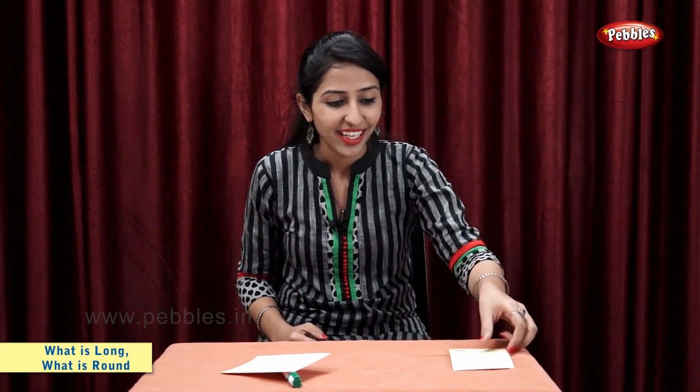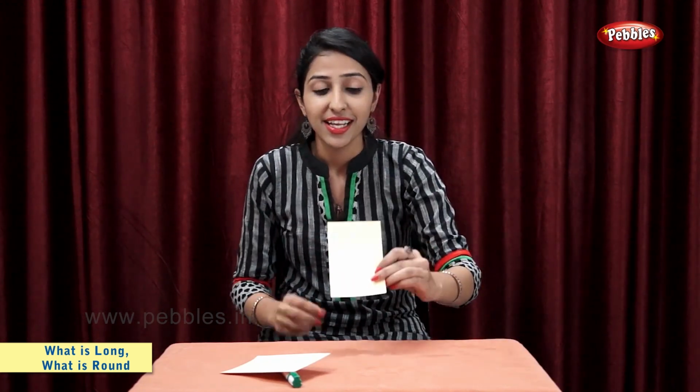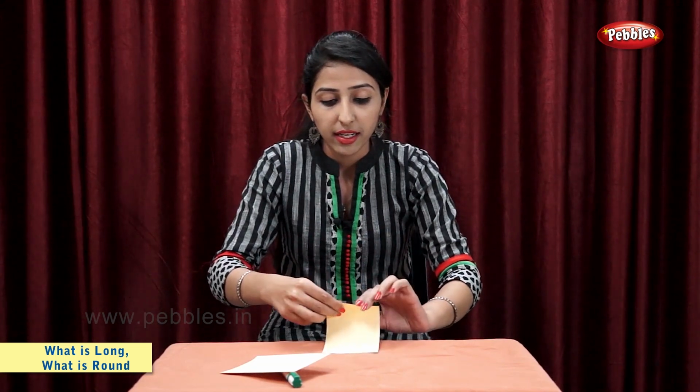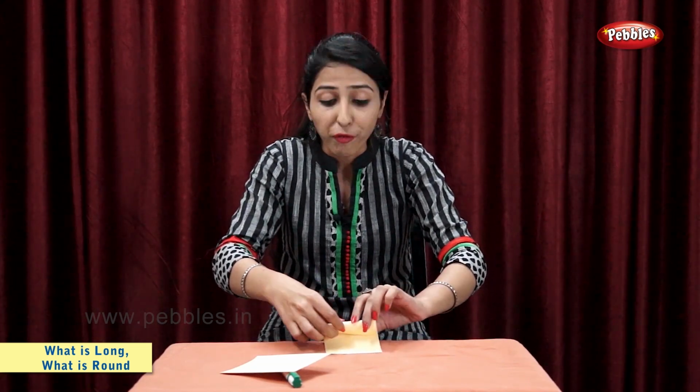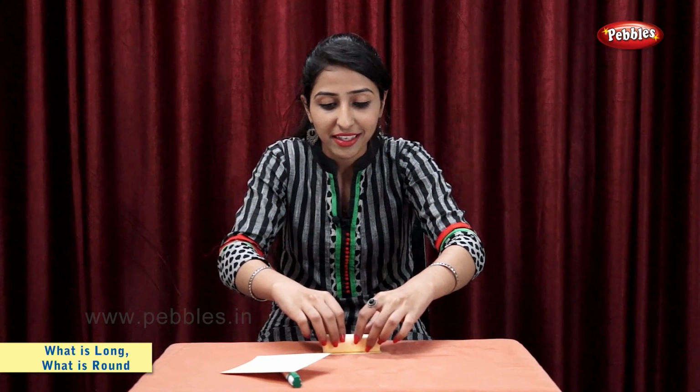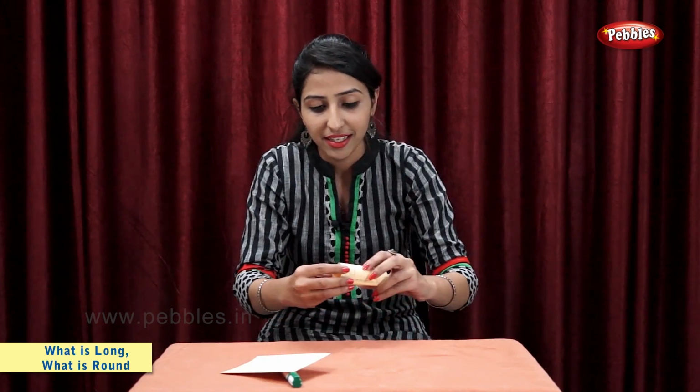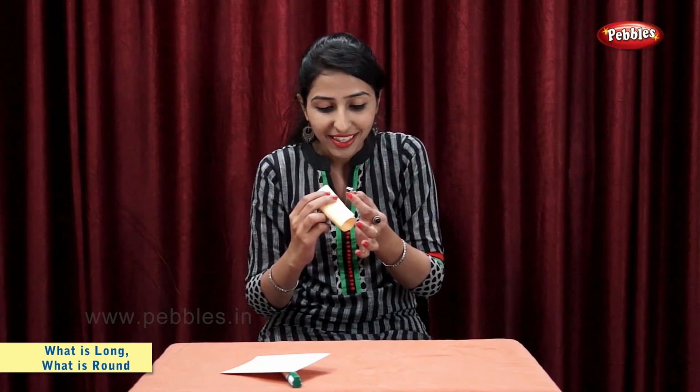So now let's make our postcard stronger. I am folding our postcard. Now let's stick it. I am using sellotape to stick the postcard.